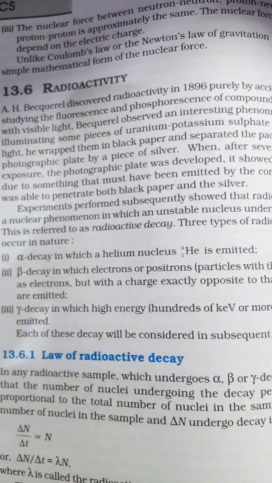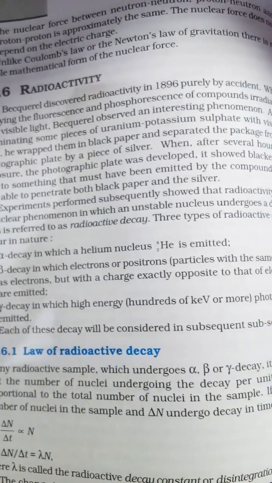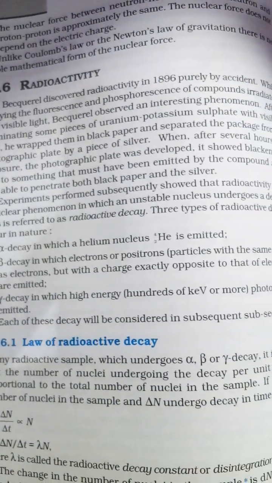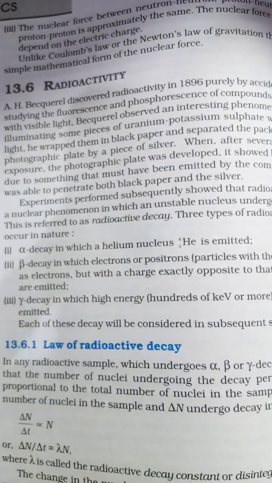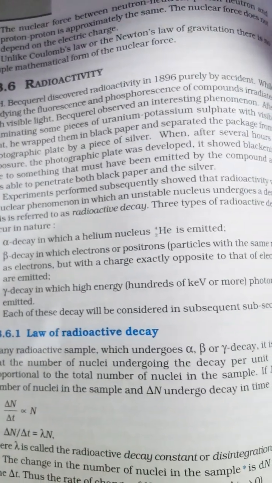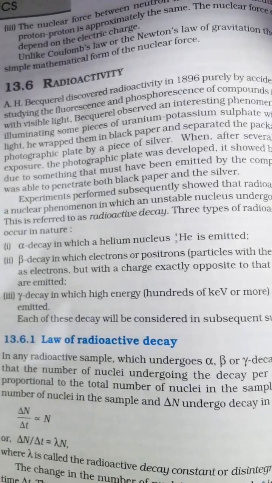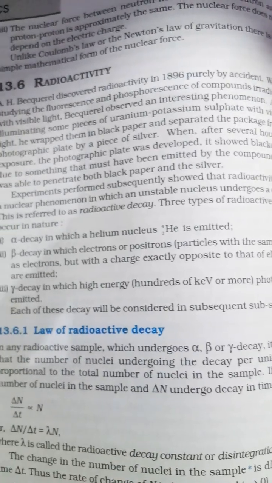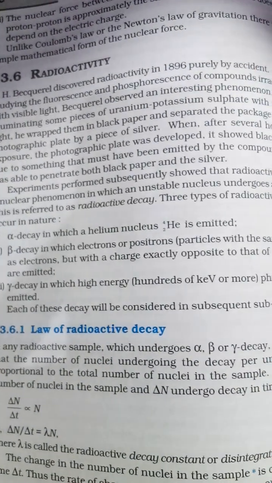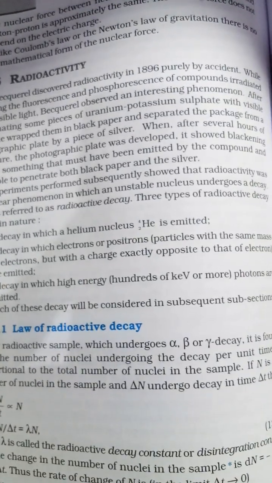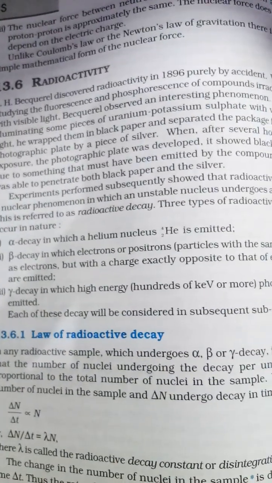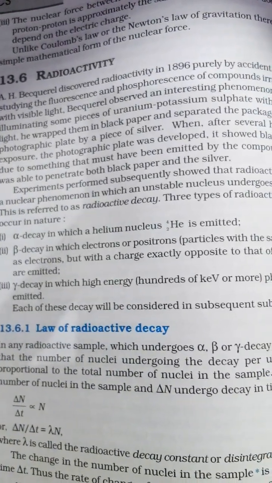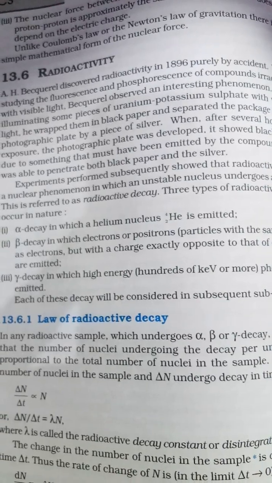while studying the fluorescence and phosphorescence of compounds irradiated with visible light. Becquerel observed an interesting phenomenon. After illuminating some pieces of uranium potassium sulfate with visible light, he wrapped them in black paper and separated the package from a photographic plate by a piece of silver. After several hours of exposure, when the photographic plate was developed, it showed blackening due to something that must have been emitted by the compound, and was able to penetrate both the black paper and the silver.